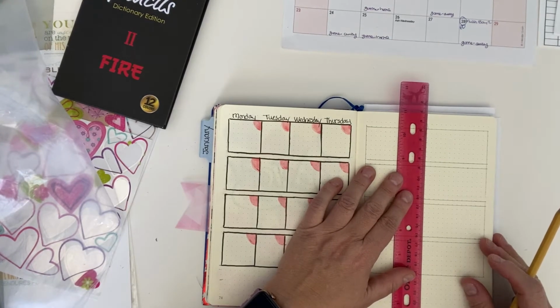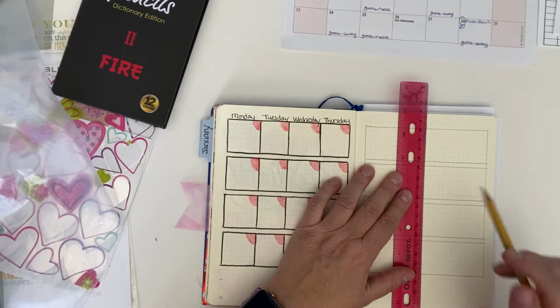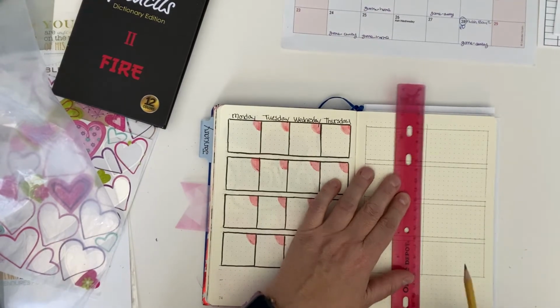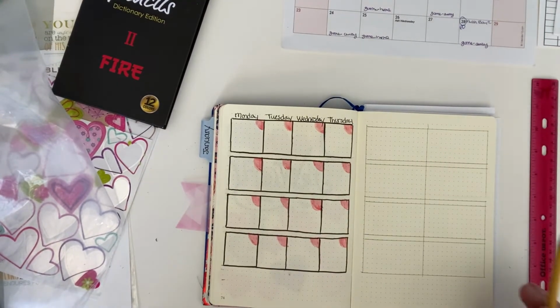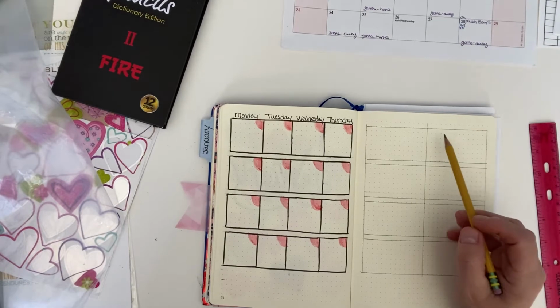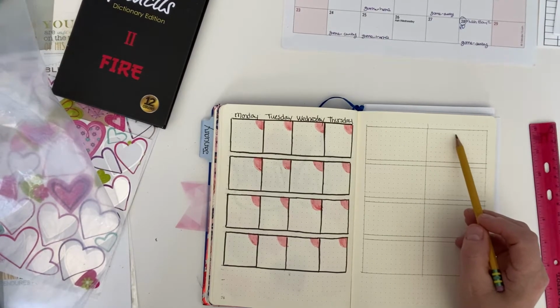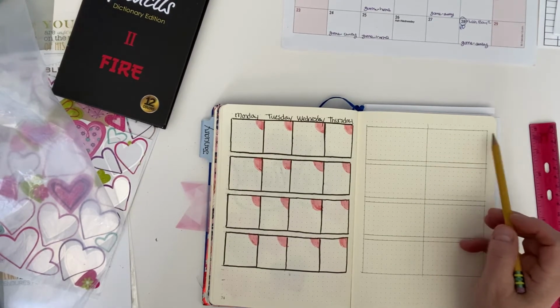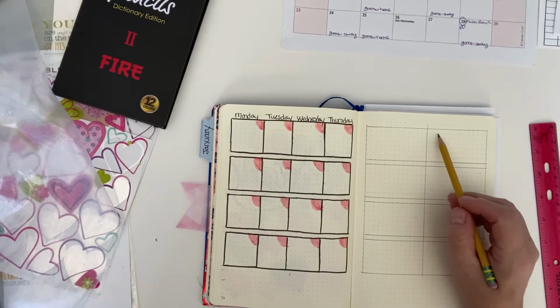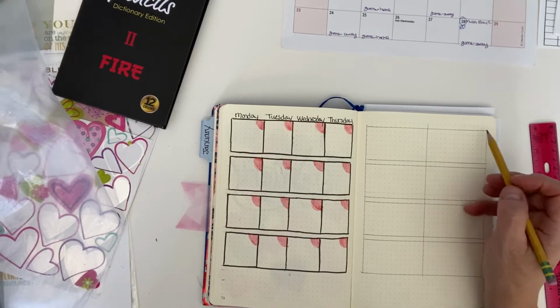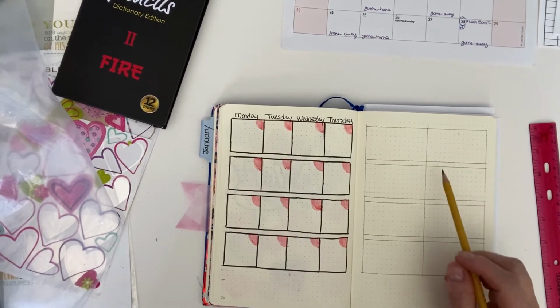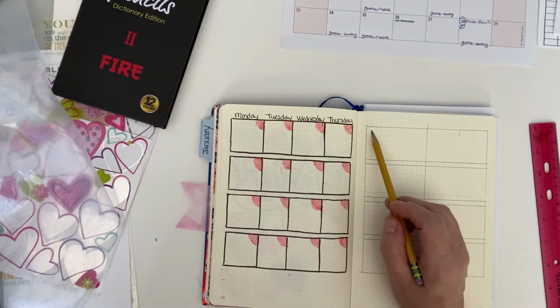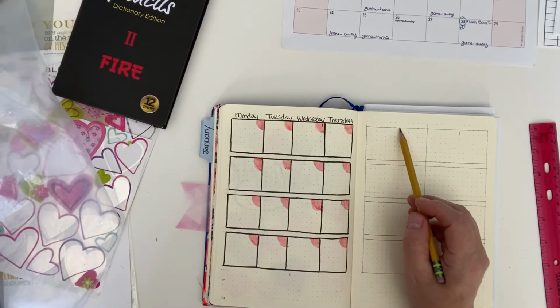And if you want to put the book on the side, it's easier to draw those lines. And then we need halfway in between that, right? So we're going to count them. 1, 2, 3, 4, 5, 6, 7, 8, 9, 10, 11, 12. So we're going to do 6. 1, 2, 3, 4, 5, 6. Nope, we need 7. Because you can tell that that wasn't going to be right. 1, 2, 3, 4, 5, 6, 7, right there.